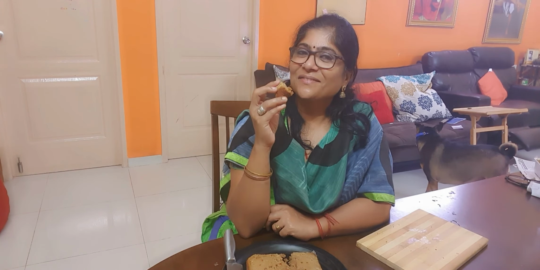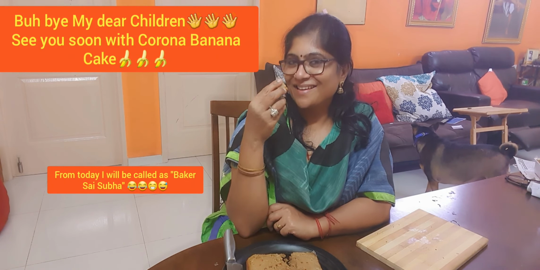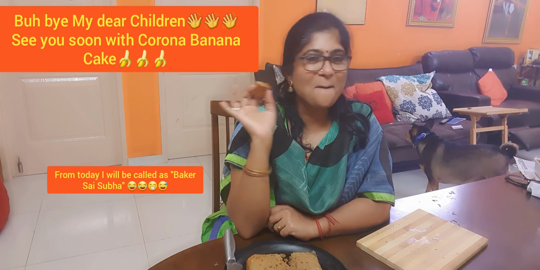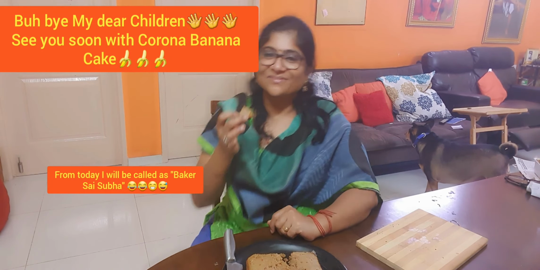Yummy. So let's name this Guarana banana cake. Go and do this, taste this, and enjoy yourself. And when we meet in school, I'll get a Guarana banana cake for you. Bye.